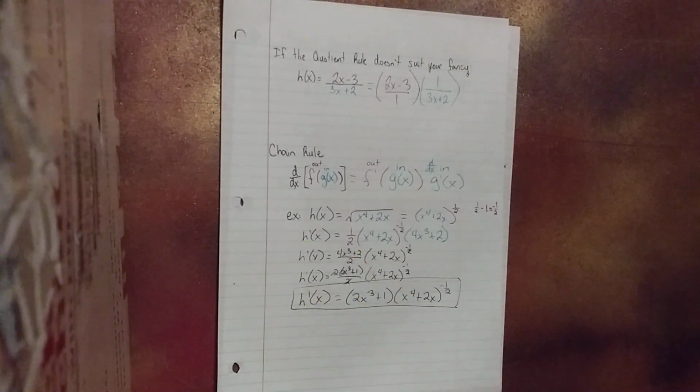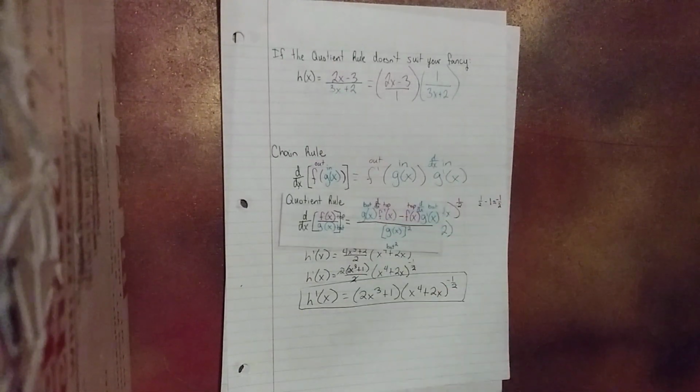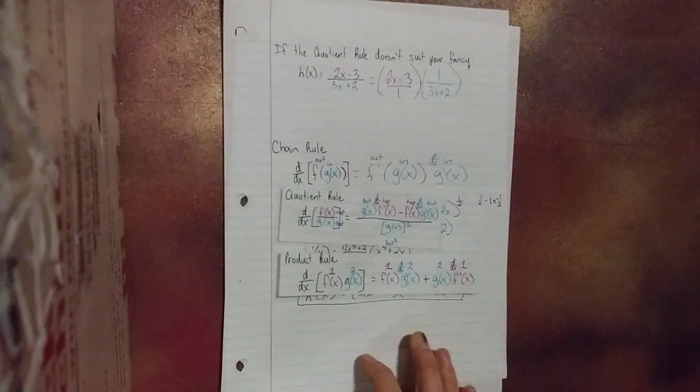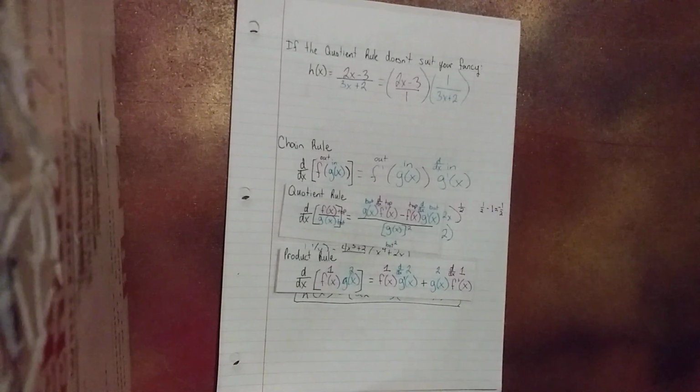So today we learned about the chain rule and the quotient rule and the product rule. And they are all very important for differentiating functions.